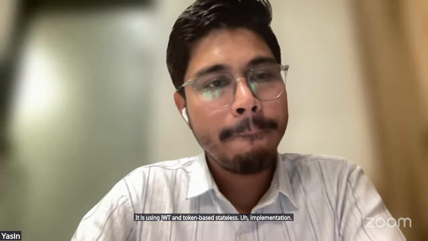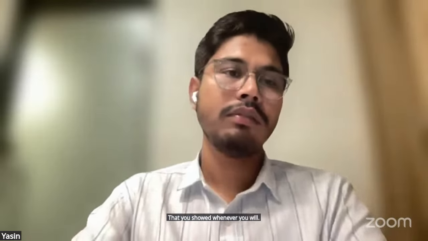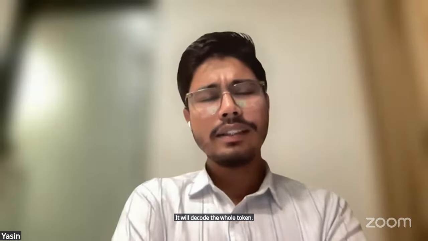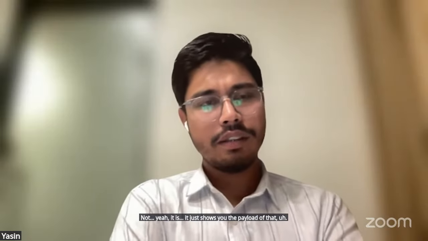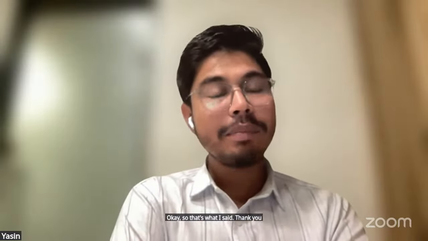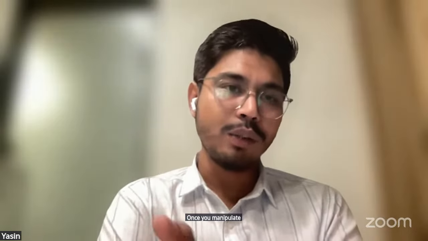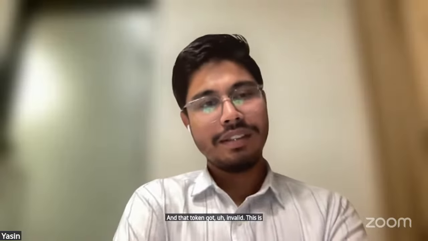All right. The second question is related to JWT that you showed. Whenever you paste the JWT in the JWT website, it will decode the whole token. Yeah, it just shows you the payload and headers of that token. But the thing is, you cannot manipulate that token. Once you manipulate that token, the signature gets changed and the token becomes invalid. This is the beauty of JWT.